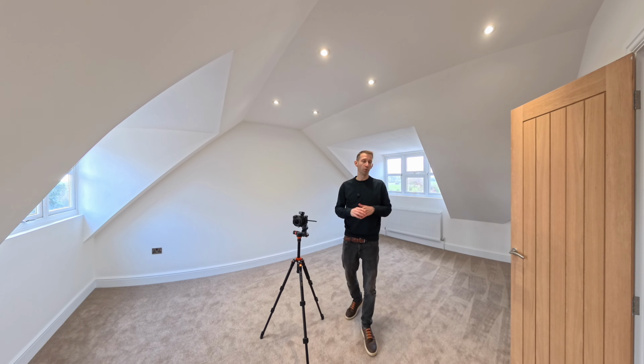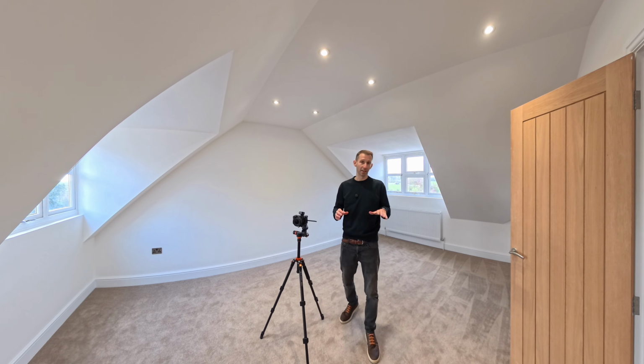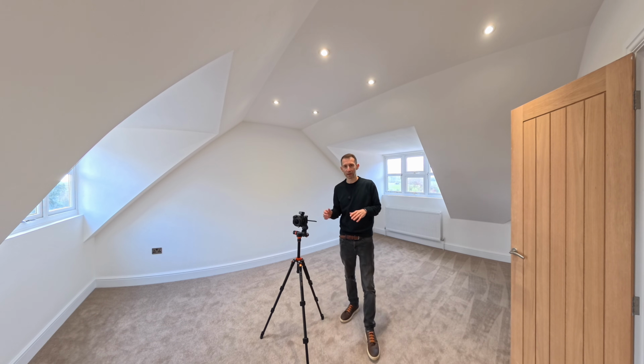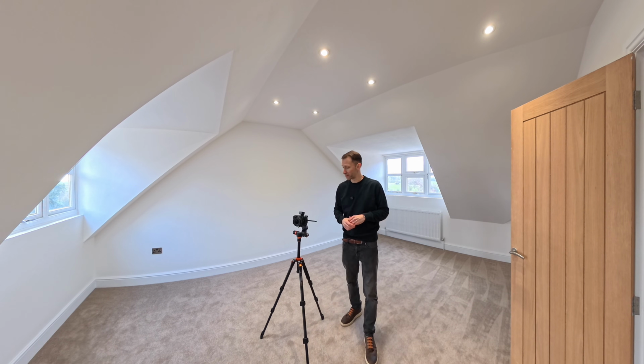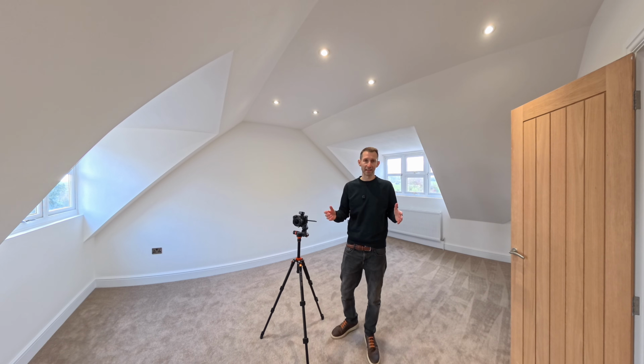So just got a couple more rooms to do now in this house. I've got this bedroom, another bedroom over there, and the other bathroom to do. But I hope you're getting a good sense of just how quick it is to shoot this way when you shoot in bracketed mode and you've got it on that aperture priority mode, because all you need to do is get your camera set up and press the shutter. That is it pretty much.